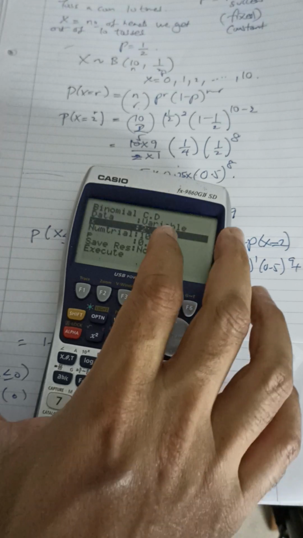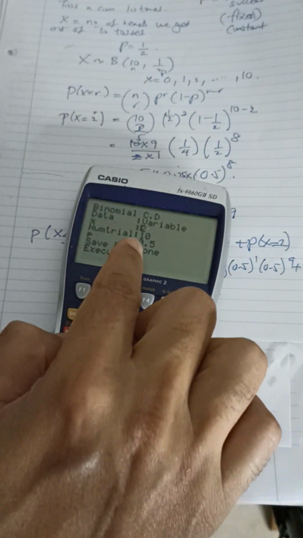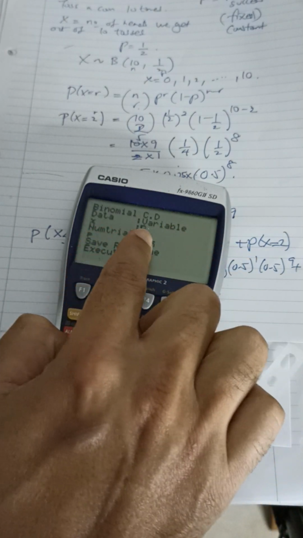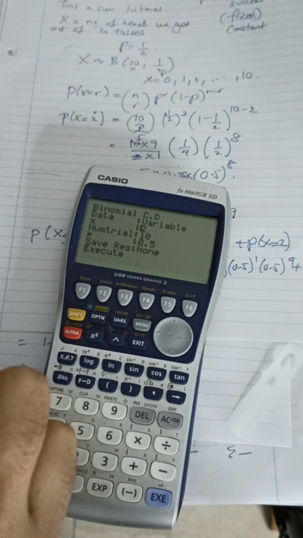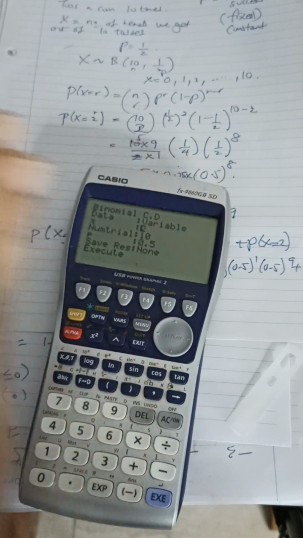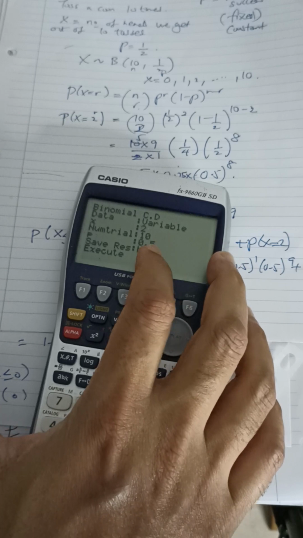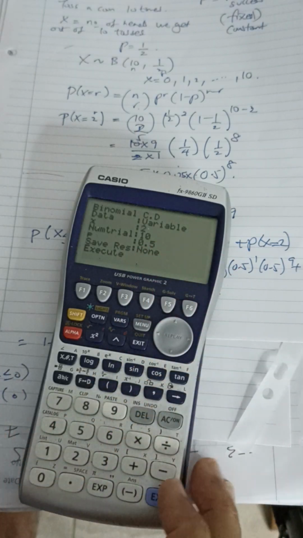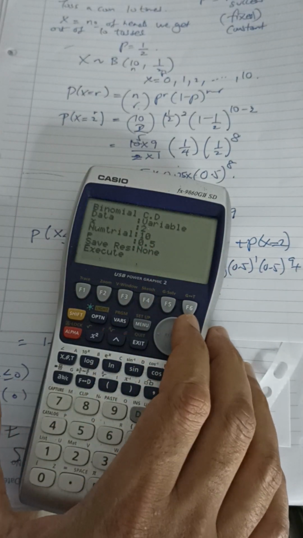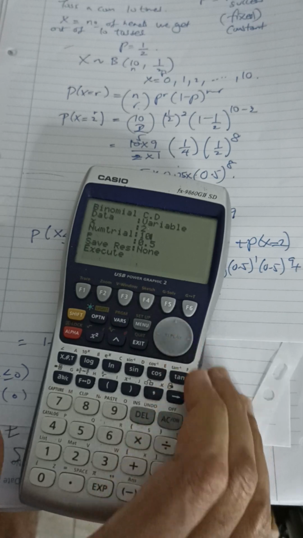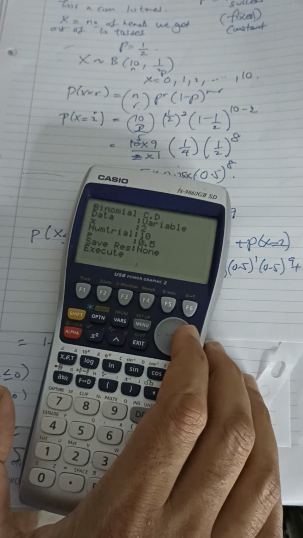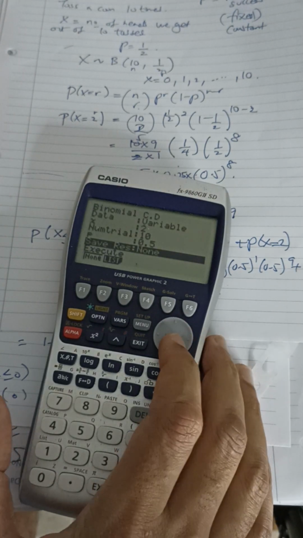So it's still variable, and we are doing less or equal to 2, so the x is 2, because we're doing a cumulative from 2 going down. Number of trials is 10, fixed probability of success is 0.5, so everything seems to be fine.